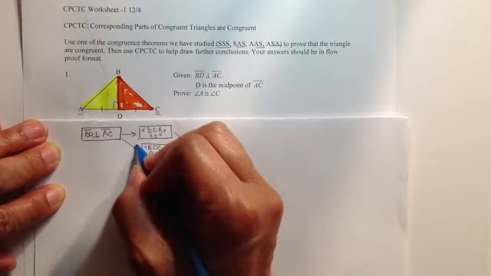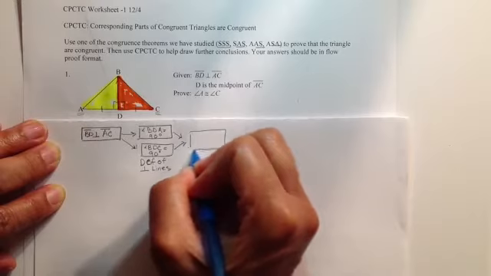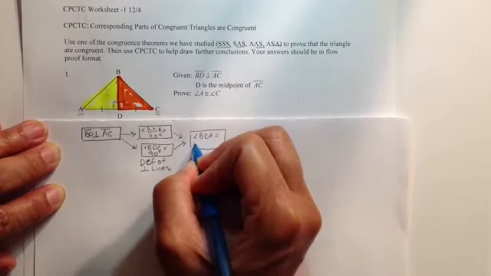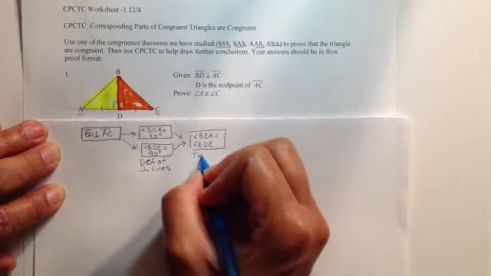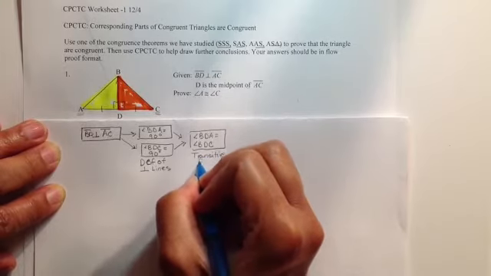Then from these two, I know that angle BDA is congruent to angle BDC. Why? Because of the transitive property.